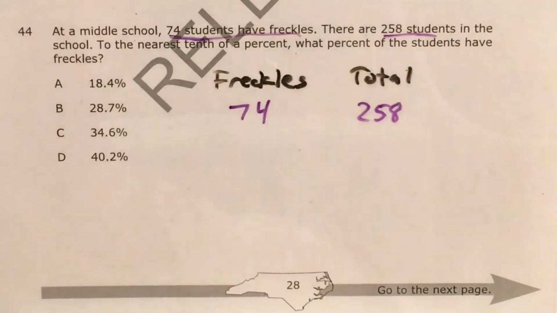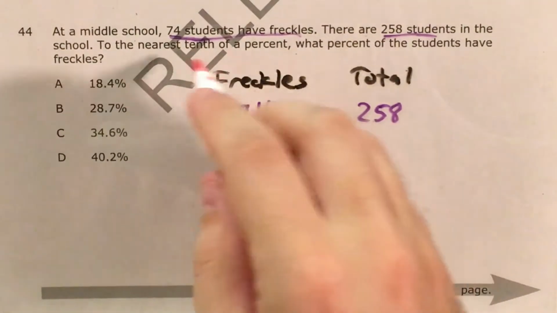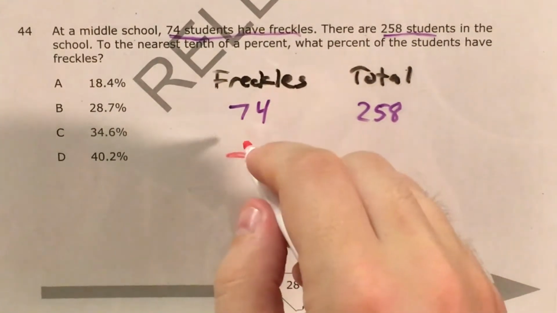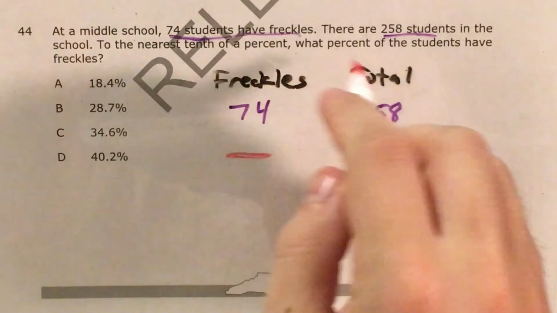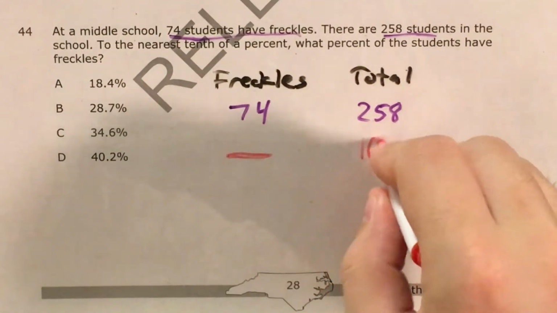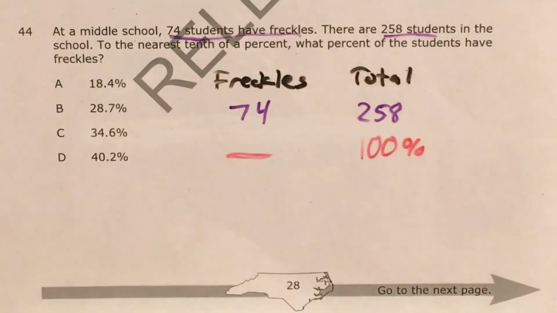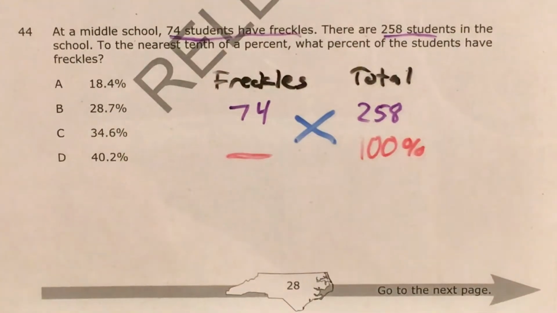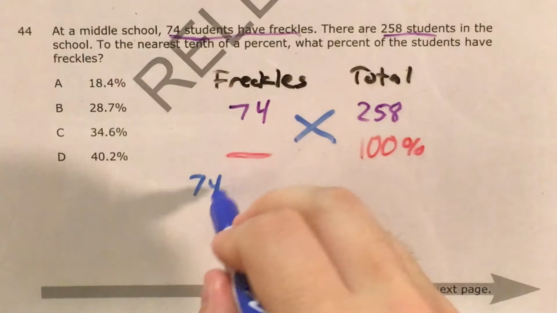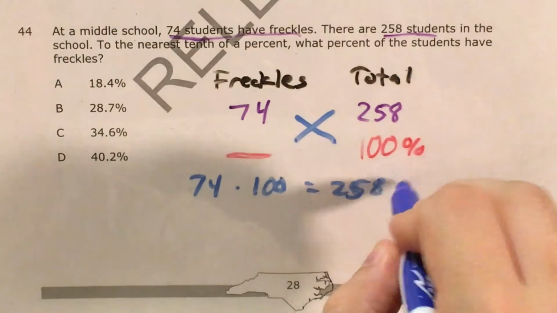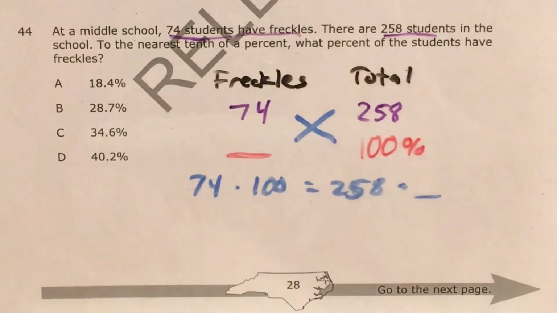For my second row, to the nearest tenth of a percent, what percent of the students have freckles? This is going to be my percents row. I don't know what percent of my students have freckles. That's what I'm trying to find out. But I do know that the number that always represents a total in percent language is 100%. And now, there's no nice pattern I can use here, so I'm going to have to go ahead and cross multiply. And I'll have to say that 74 times 100 equals 258 times some number.